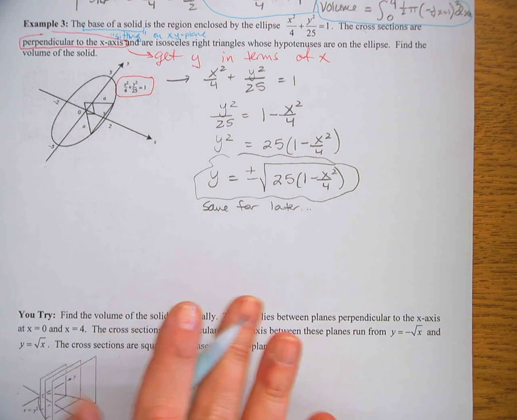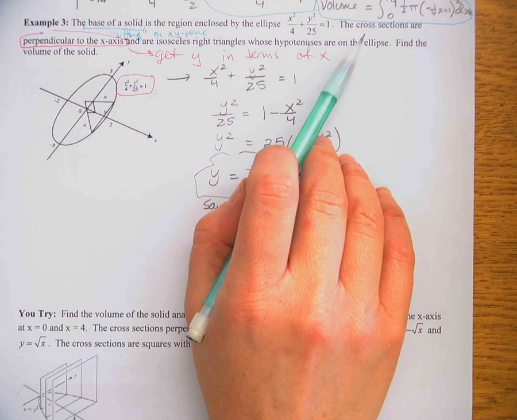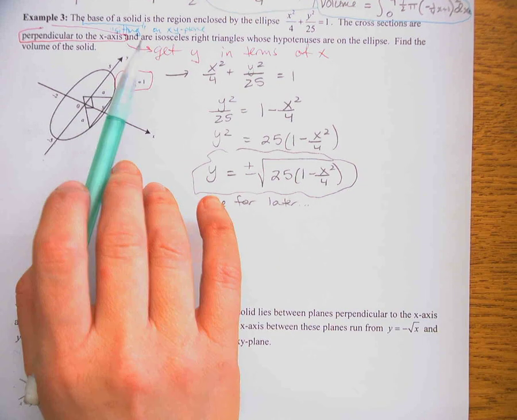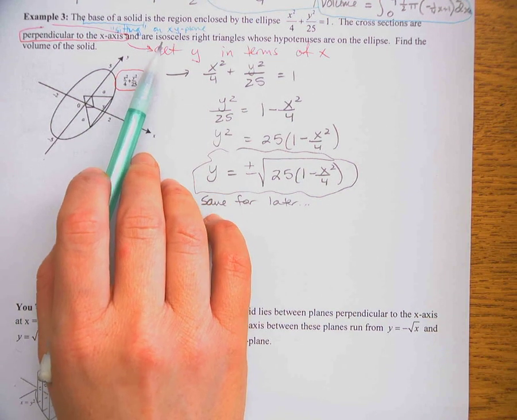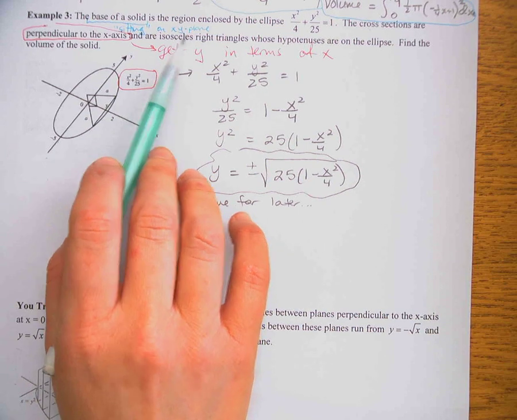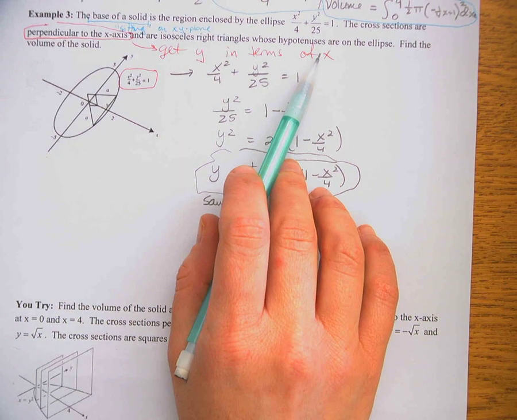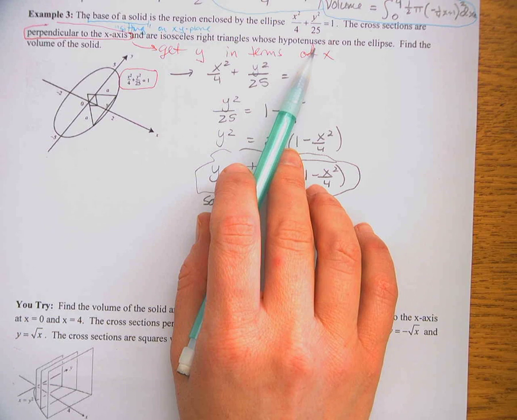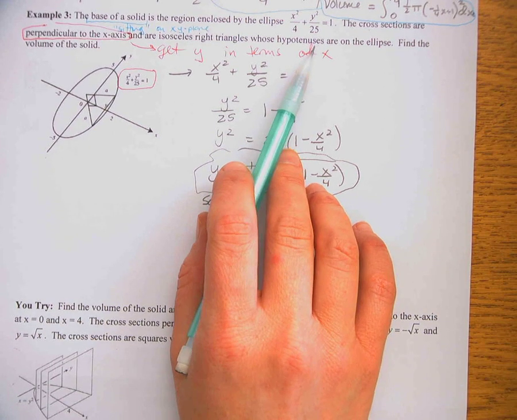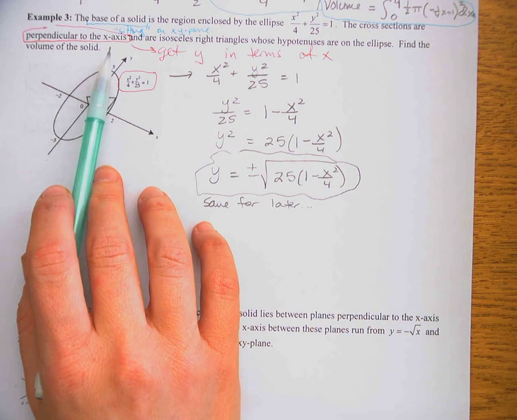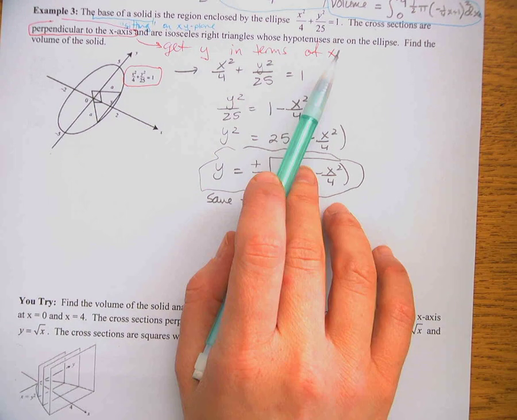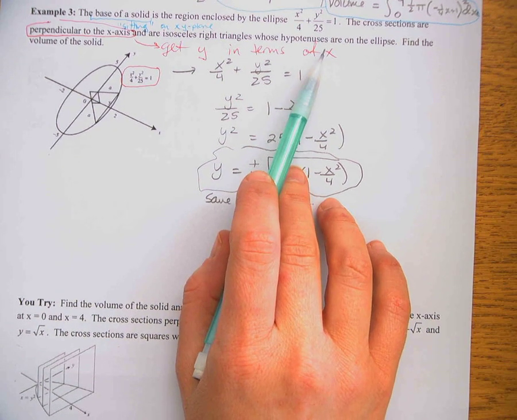Okay, so then it says the cross sections, these are the things standing up that are stacked like books on a bookshelf, are isosceles, which is very helpful. And they're right triangles. This is awesome. They're isosceles right triangles whose hypotenuses are on the ellipse, which is important that we understand. The hypotenuses are on the ellipse. So the cross sections are perpendicular to the x-axis. They're isosceles right triangles whose hypotenuses are on the ellipse. Find the volume of the solid.